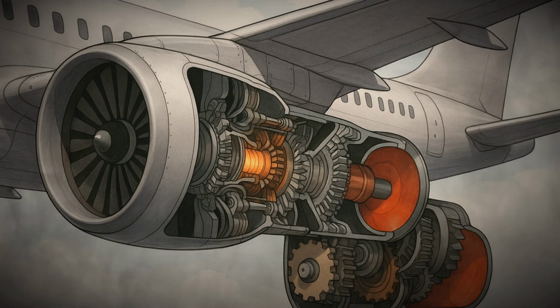The velocity of air over the wing, the pressure differences it creates, the downward deflection of air, and the position of the wing relative to the airflow all contribute to the total lift force. This is why pilots and engineers must always think of flight as a balance of forces rather than a single mechanism.